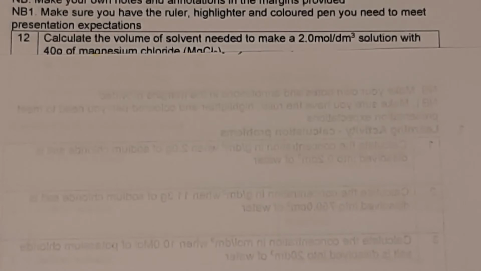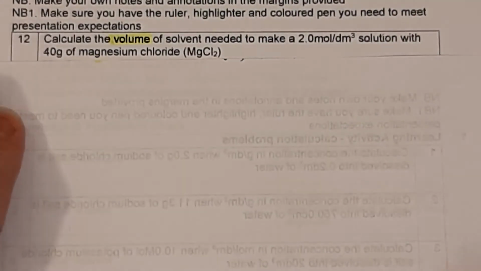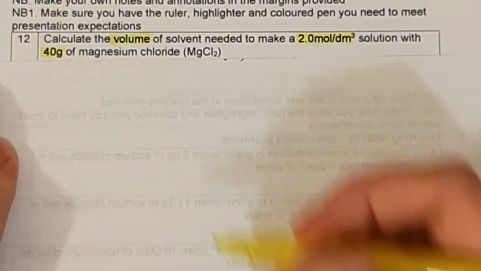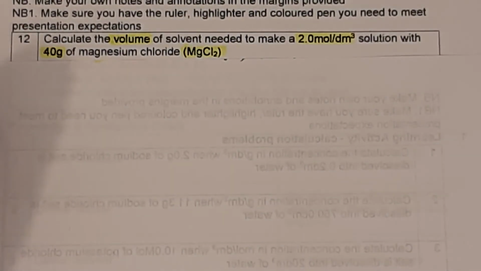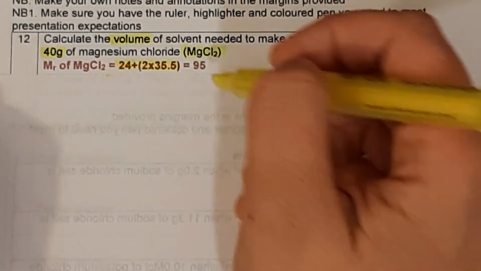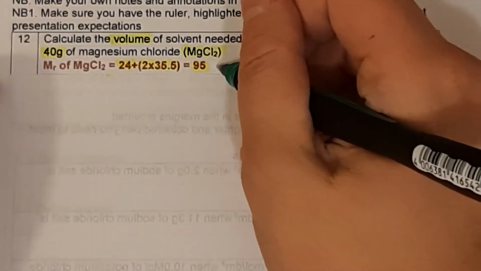Question 12. Calculate the volume, again, that could be centimetres cubed or decimetres cubed, you get to decide what's most appropriate, of solvent needed to make a 2 moles per decimetre cubed solution with 40 grams of magnesium chloride, and it gives you the symbols for that. So the relative molecular mass of magnesium chloride is 24 for the magnesium, plus 2 lots of 35.5 for the chloride, gives us a total of 95, which is the same from last time. Okay, you still get a mark for it.